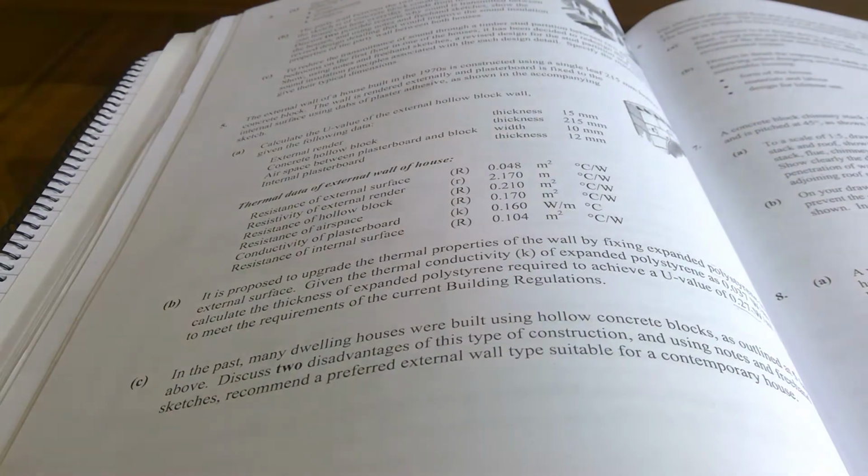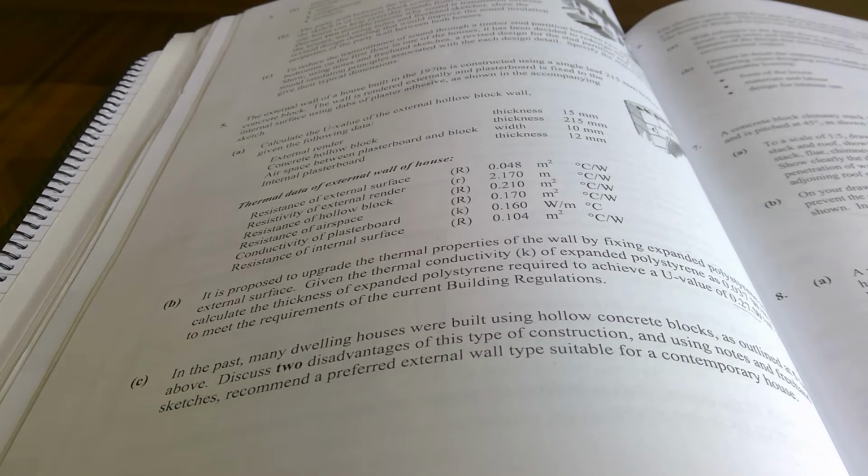Okay, so while I'm on that question, I decided I'm just going to finish out part C as well, just to have a little talk about that and show you a sample answer for that. Sometimes with these questions, they will ask you to just discuss using notes and sketches something related to improving the U-value or methods of retrofitting and things like that as well. I have given you those notes.